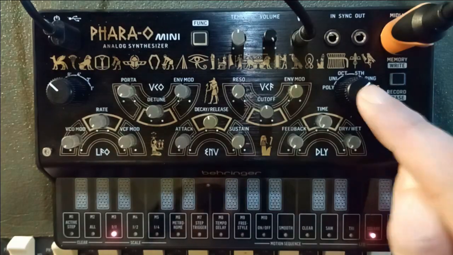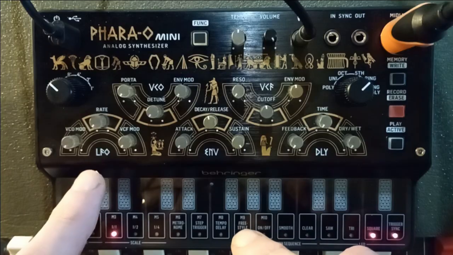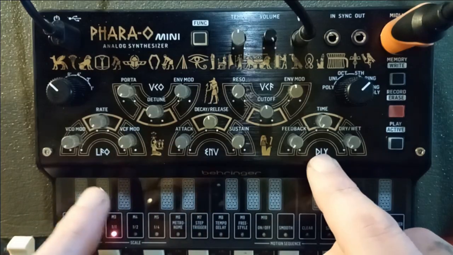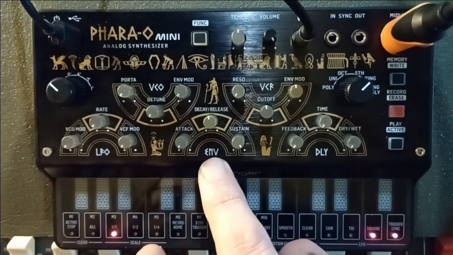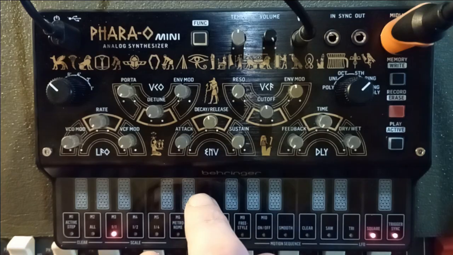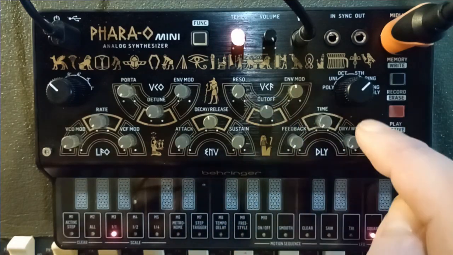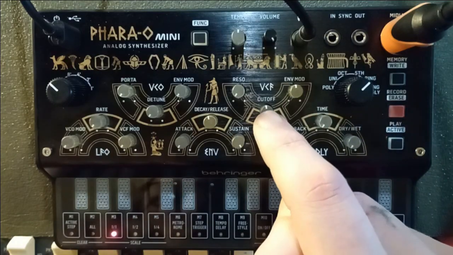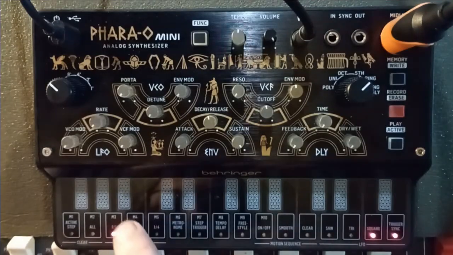We'll set it on the ring modulator just for some fun. We'll go LFO, VCO, delay, everything to the left so it's off. Envelope, we're going to have the attack to the left, decay, 12 o'clock, sustain to the right. The VCF, the cutoff envelope mod, is in the 12 o'clock position. Resonance is to the left, and we have our standard sound.